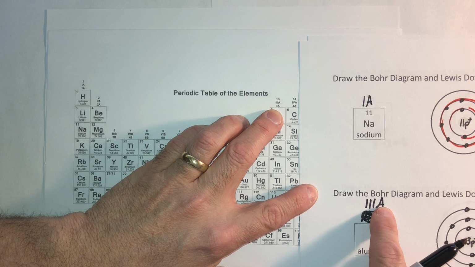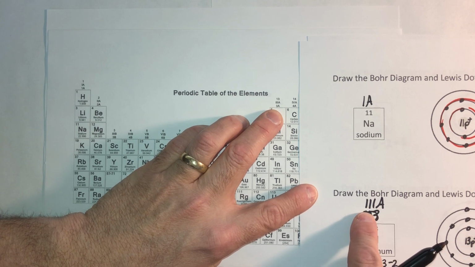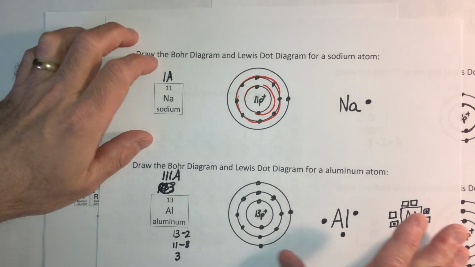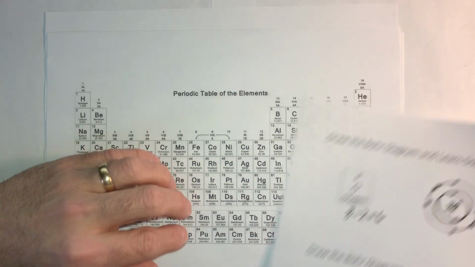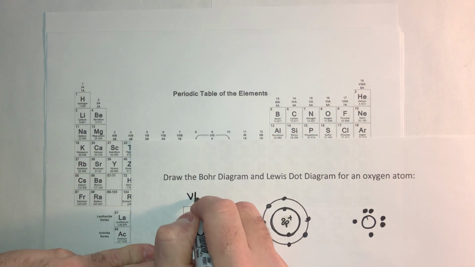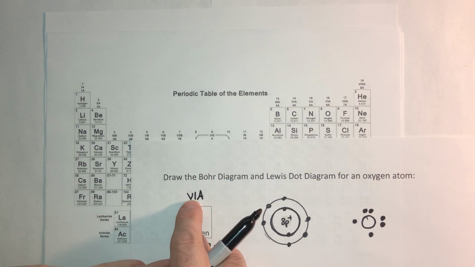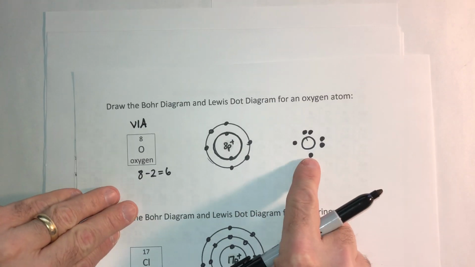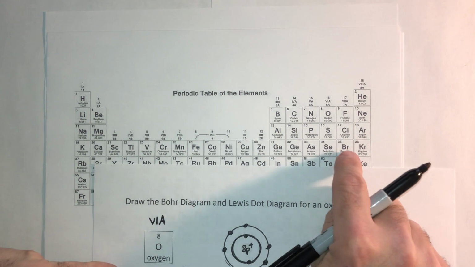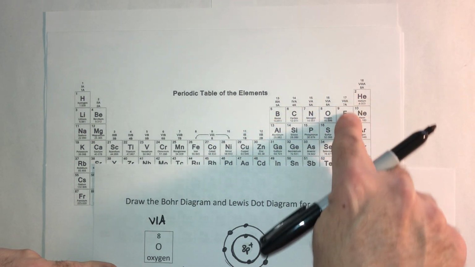So it's in group 3A. It had 3 valence electrons. If we look at oxygen, oxygen is in group 6A. If it's in group 6A, it had 6 valence electrons. If you look at chlorine, chlorine is in group number 7A.